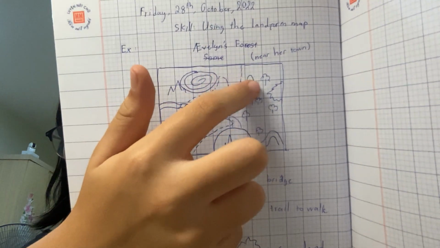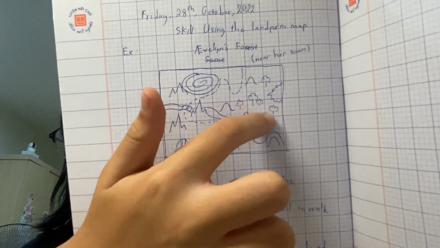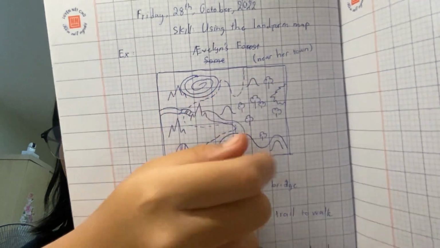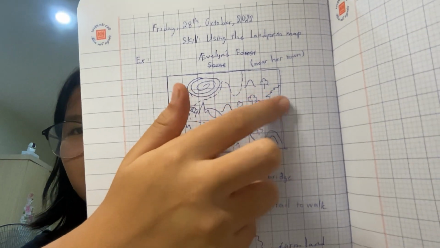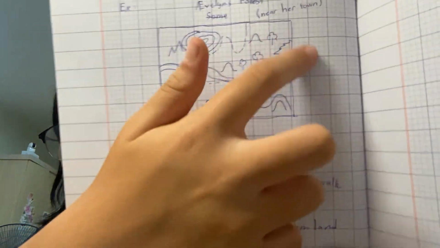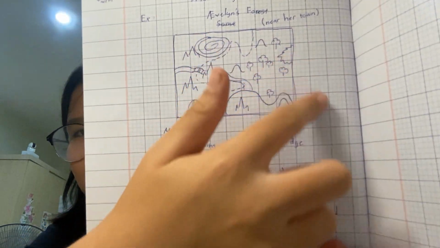Like how my hand drew. This and around here and there is a small space for the farmland. So the farmer is going to build a barn out here, and the crops and animals will be right in here. So that is how I can think of the land format.